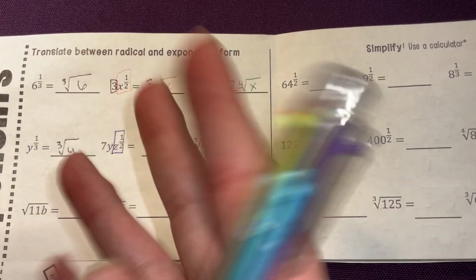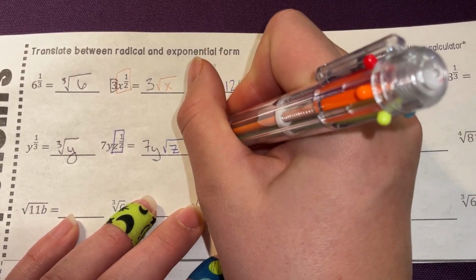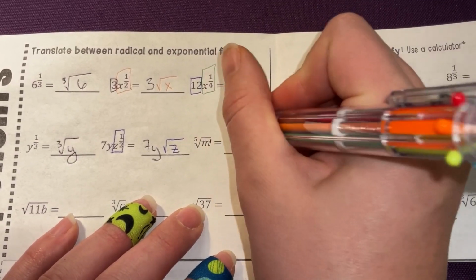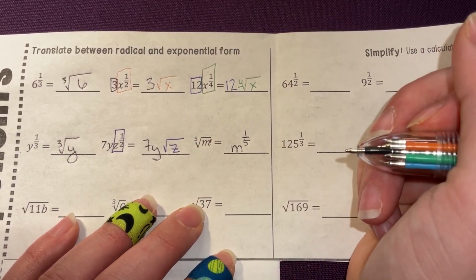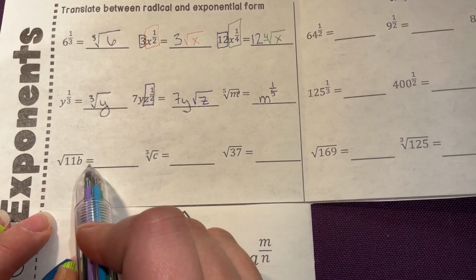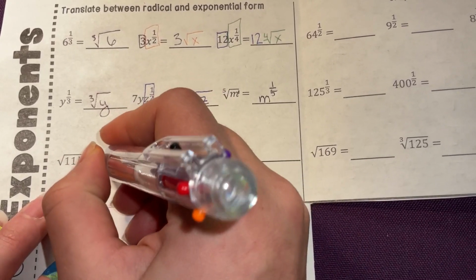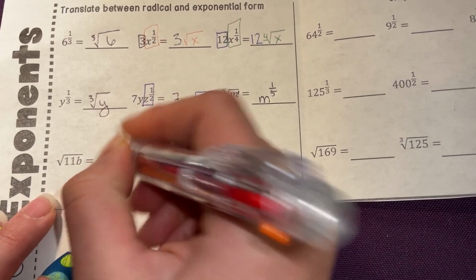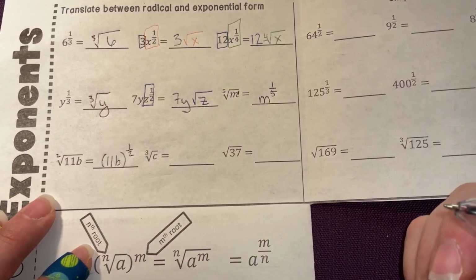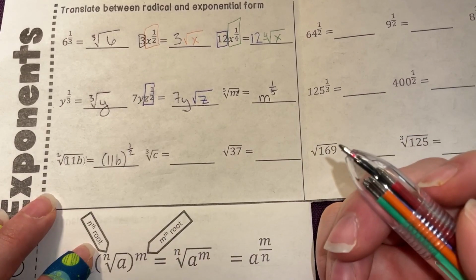Now let's do the reverse, right? So in this one we have the fifth root of m. Now technically this m has a 1, so that's why we have m to the 1/5, okay? This one is a little bit more challenging. The square root of 11b, okay? This whole thing is being square rooted. So what I'm gonna do is I'm gonna do 11b in a parentheses, and it's to the 1/2, because remember there's like a little 2 there, okay? And this whole thing is like to the 1 power.